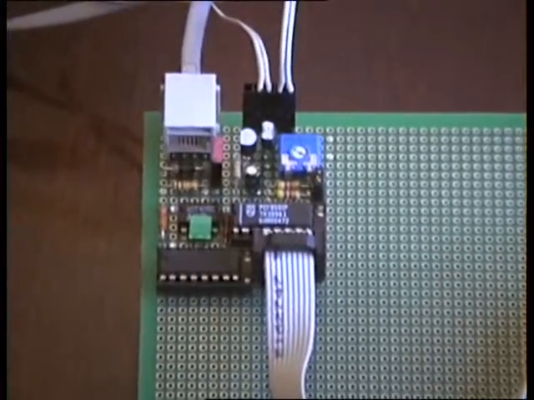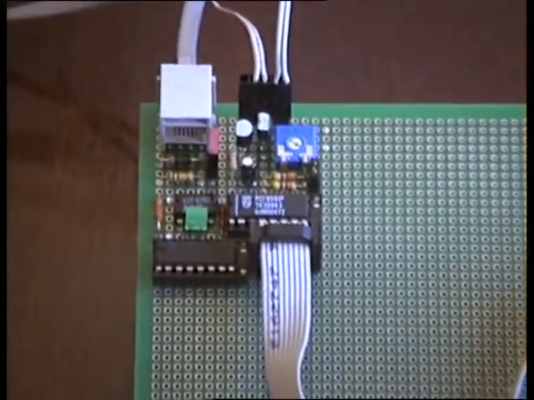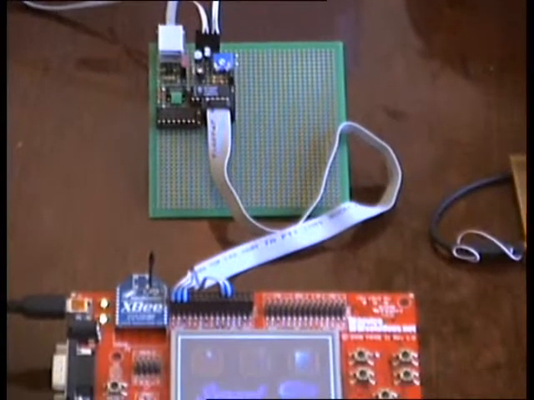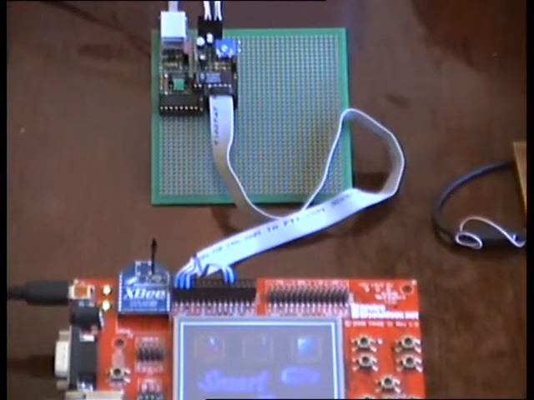The peripheral board also has an input-output port expander to connect the relay driver of the water pump and to read the status of the water level sensor. The port expander is also connected to the microcontroller via the inter-integrated circuit bus.